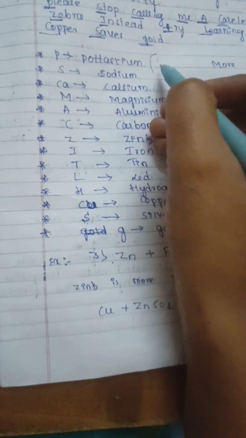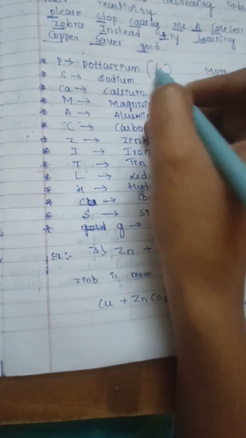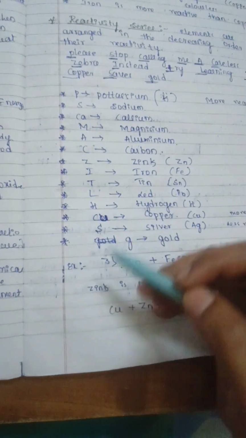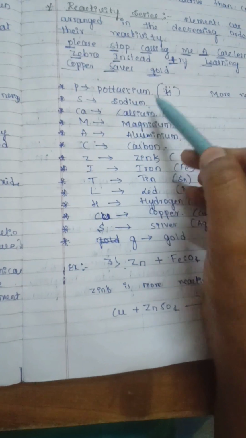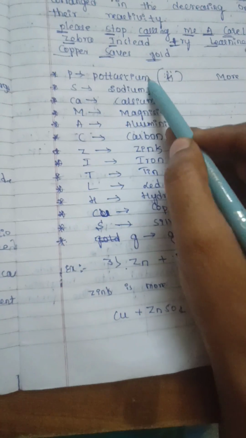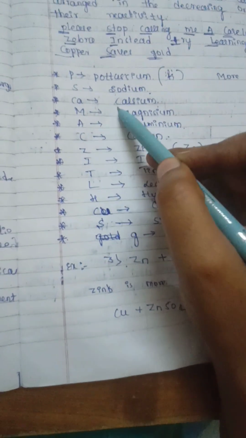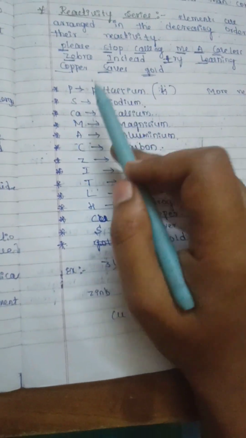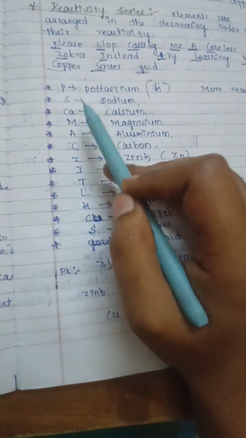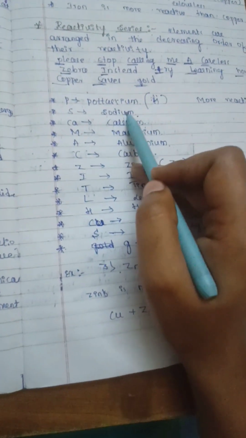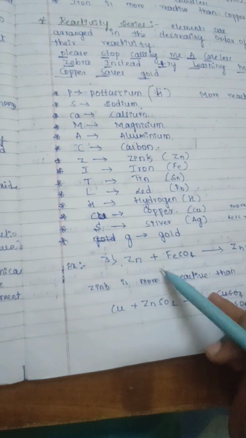Here in the reactivity series, potassium, K, is a highly reactive element. Potassium is stronger than all the elements. Next to potassium is sodium, and next to sodium it is calcium. So now what will happen? Potassium can displace the position of sodium and calcium, but sodium cannot displace potassium because potassium is stronger than sodium. Sodium can displace calcium, but calcium cannot displace sodium because sodium is stronger than calcium. That is how all the things are.